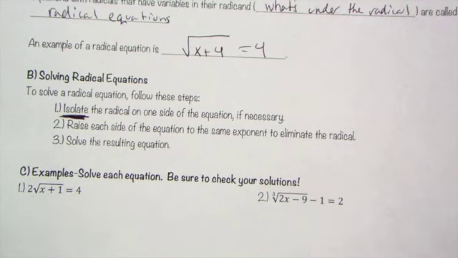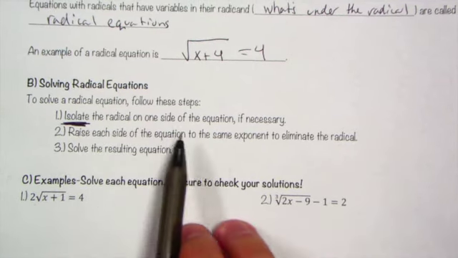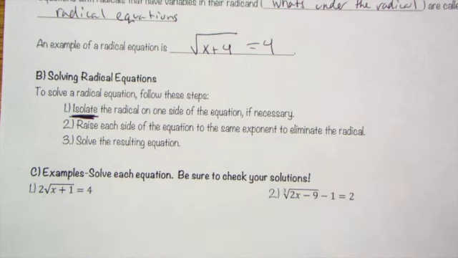So you have to get the radical by itself first, and then do the opposite of that radical, which is to raise each side of the equation to the same exponent to eliminate the radical. So if it's a square root, you would square. If it's a cube root, you would cube, and so on. And then solve the resulting equation. So here's what this looks like.